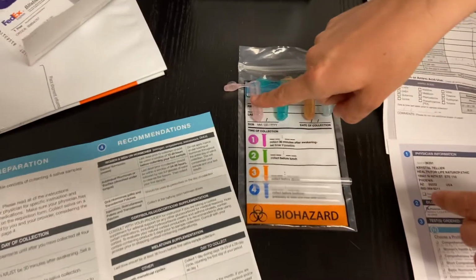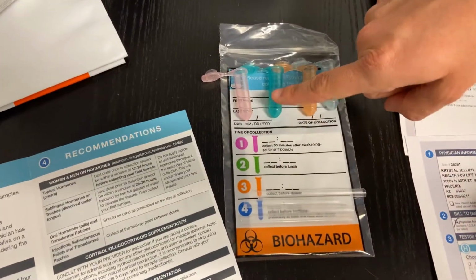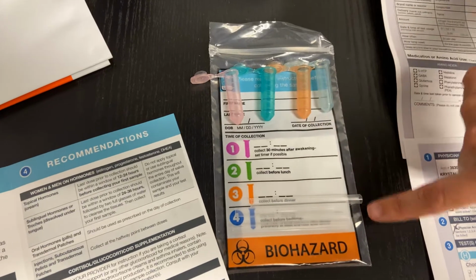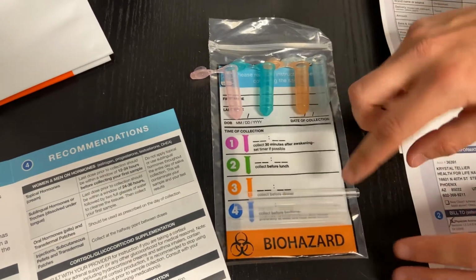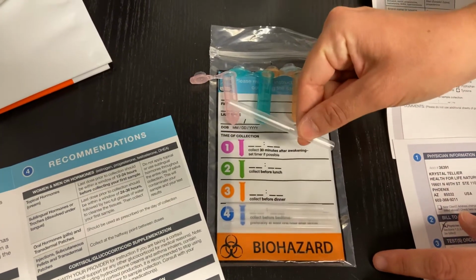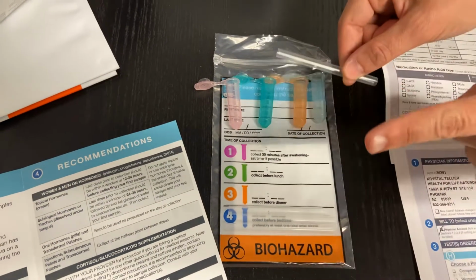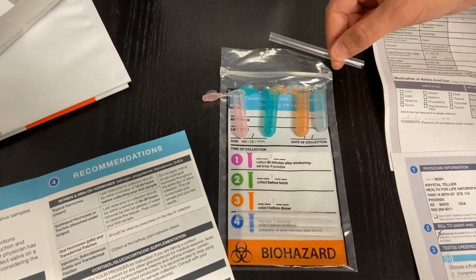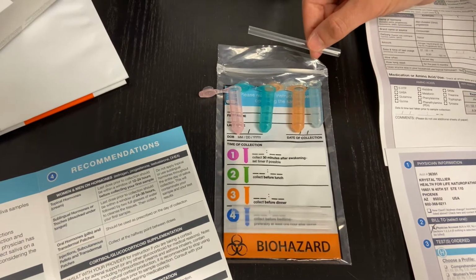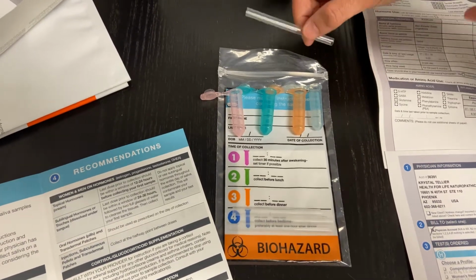So number 1 is this pink one, number 2 is this green, 3 is orange, and 4 is this lighter blue color. There's also these little straws that are included as well. So the very first collection, like you'll remember, will be 30 minutes after you wake up, making sure that you're fasting for at least 6 to 8 hours.